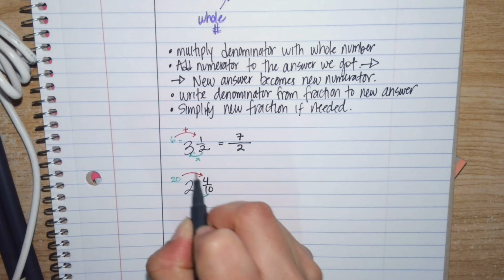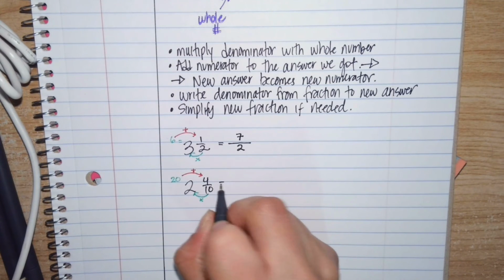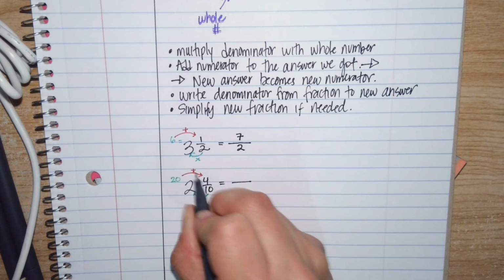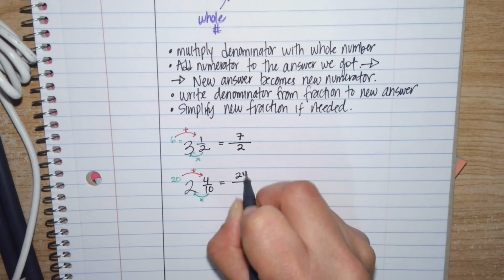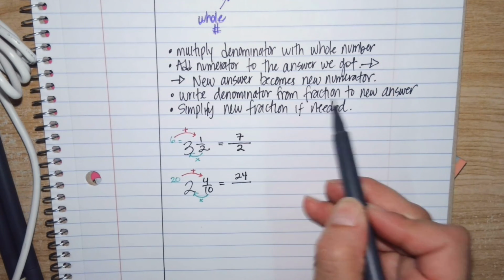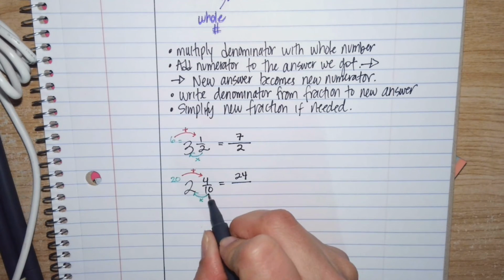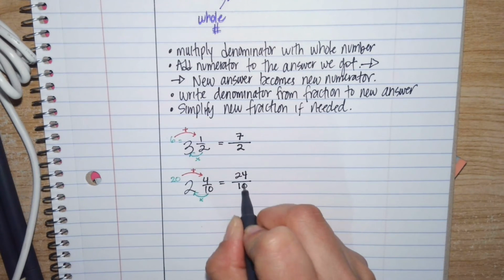That becomes our new numerator. So 20 plus 4 is 24. Then my denominator from my fraction, we just move it onto our new answer. My denominator was a 10, so I'm going to bring the 10 over.